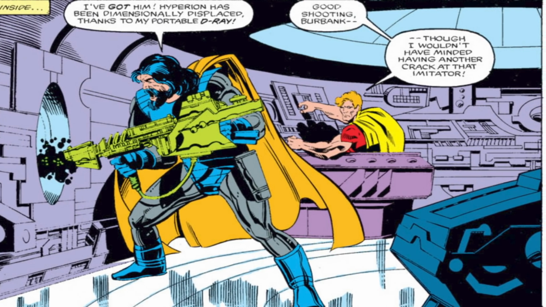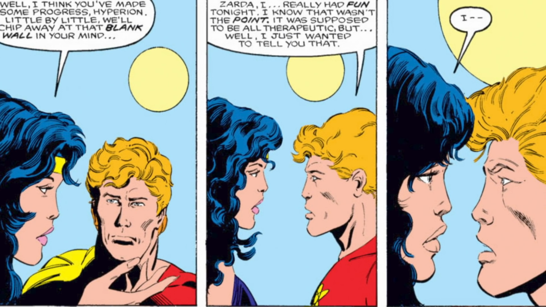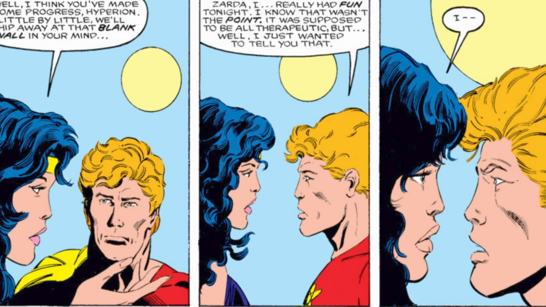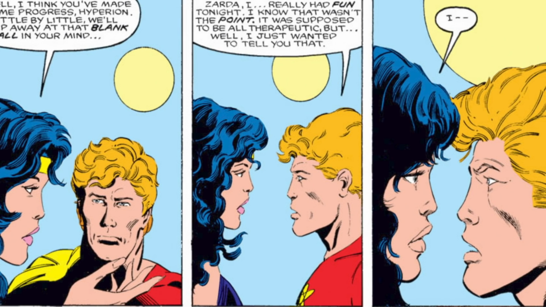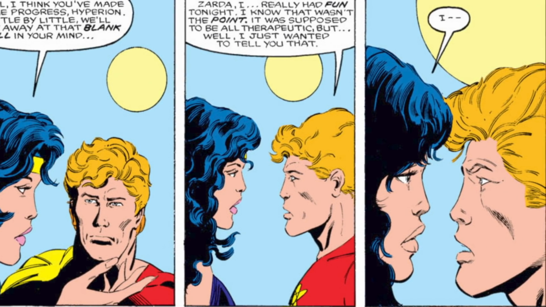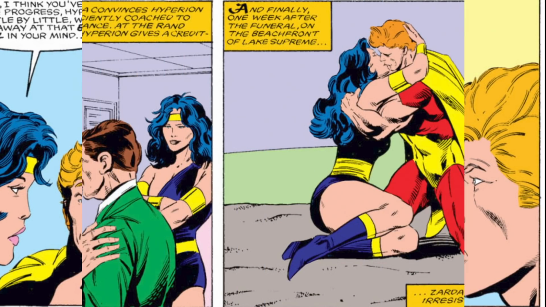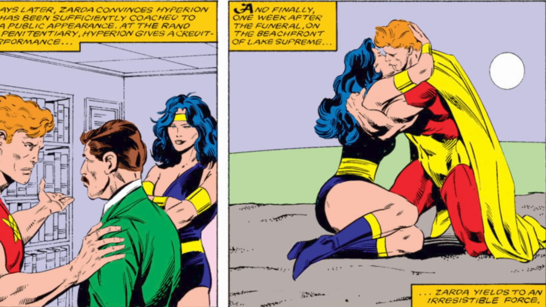So Evil Hyperion during this time started to fall for Power Princess while she helped him rediscover his powers. He's like, Thundra, Zarda, there's so many women, what do I do? And he actually chose Zarda the Power Princess, which meant the deal with Menace was off. And just 4 weeks after Zarda's husband's funeral, Hyperion had her.